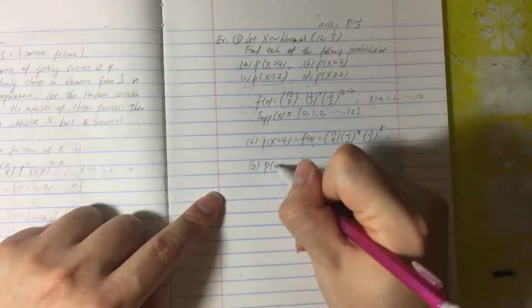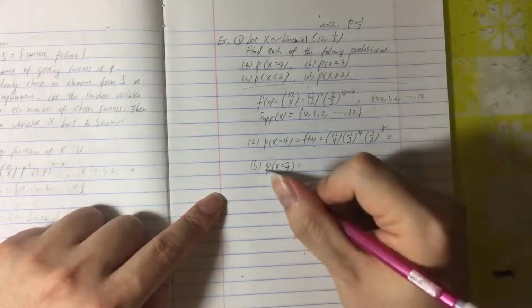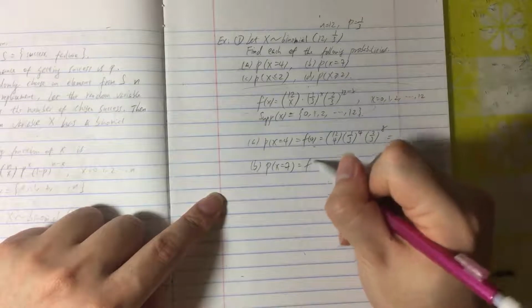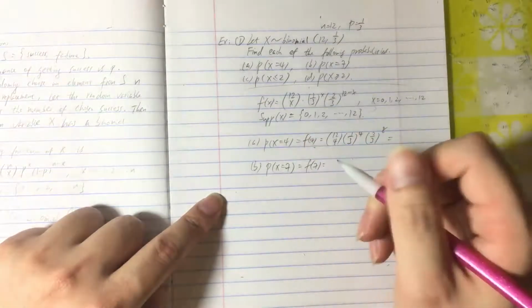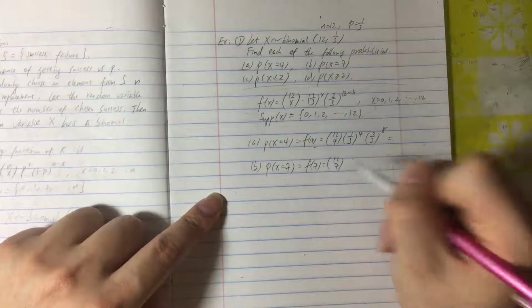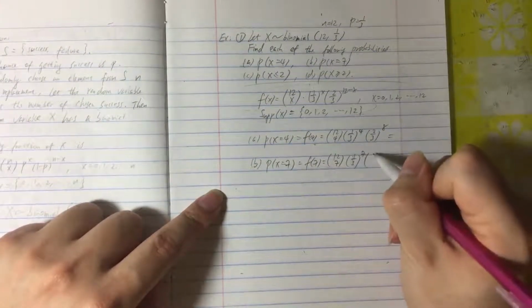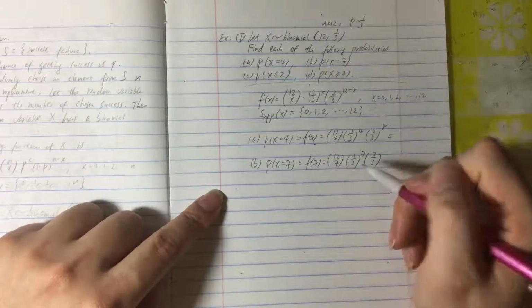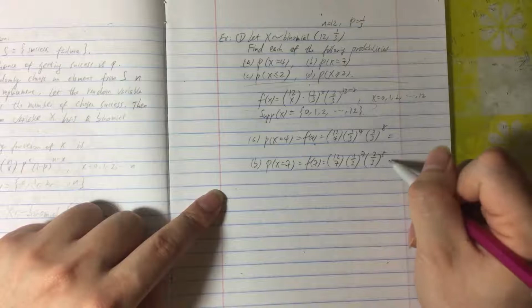Part B, what's the probability that x equal to 7? Probability that x equal to 7 is f of 7. F of 7, we plug in 7 into the function. Plug in 7 for x. 12 choose 7. 1/3 to the power of 7. 2/3 to the power of 12 minus 7 is 5. Then use calculator for the answer.